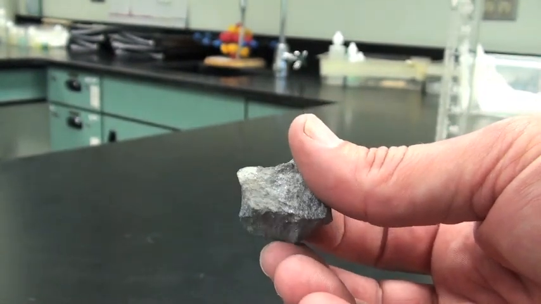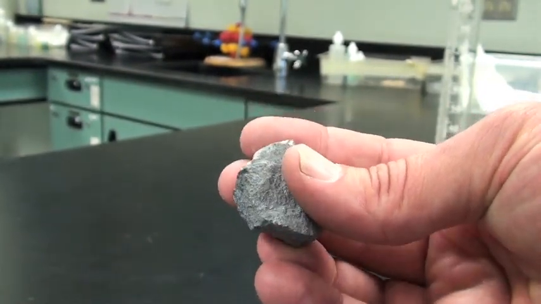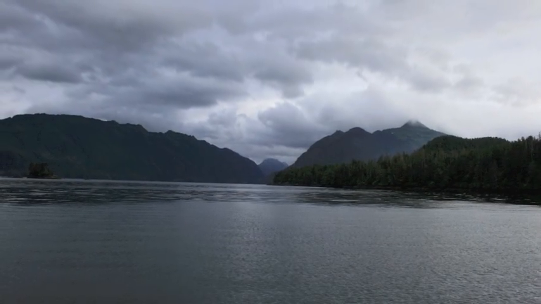Solutions can be found not only in liquids, but also in solids, like this rock, or in gases, as in the air we breathe.